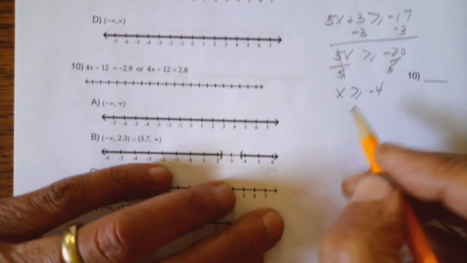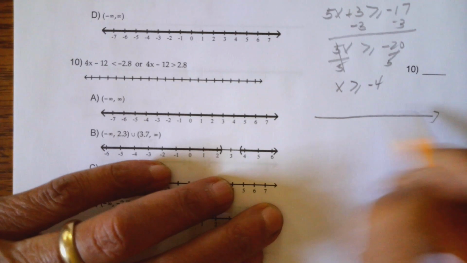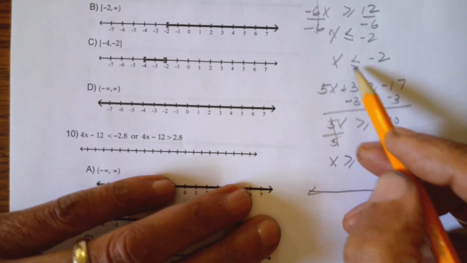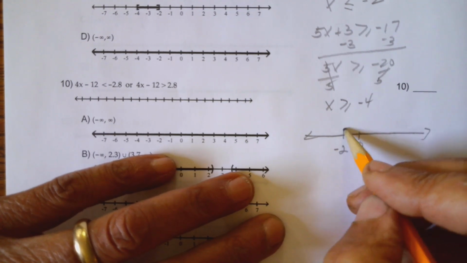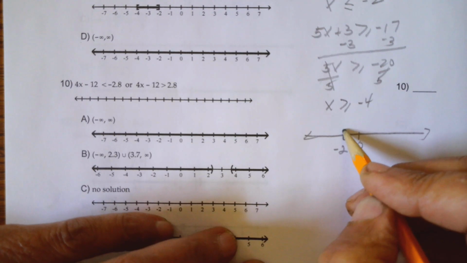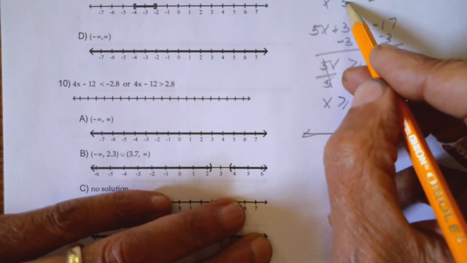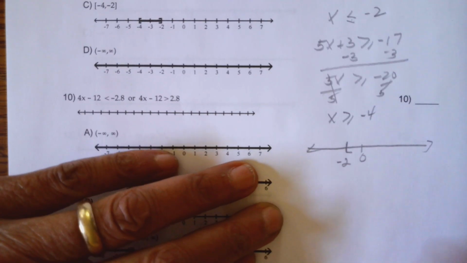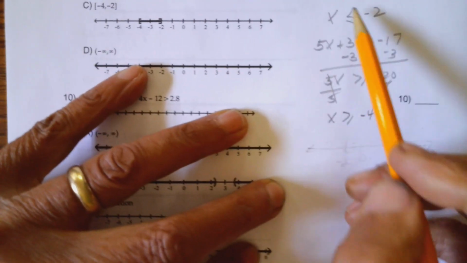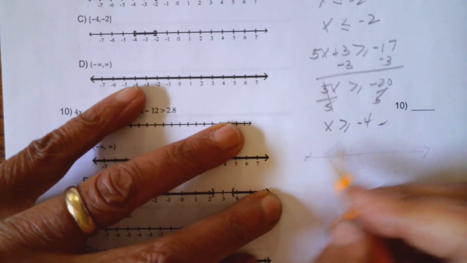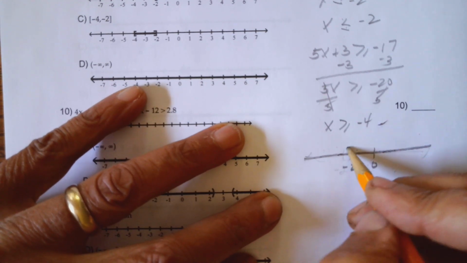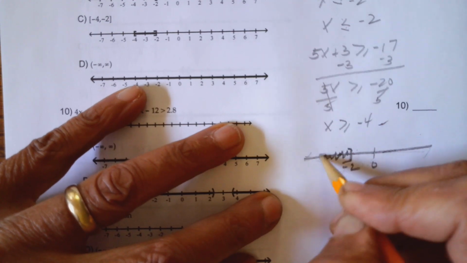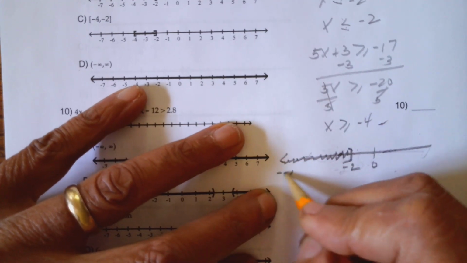Now, let's just see how this plays out. The first part says x is less than or equal to negative 2. So this is my 0, this is negative 2. Less than or equal to would be a bracket, and everything all the way out to negative infinity.